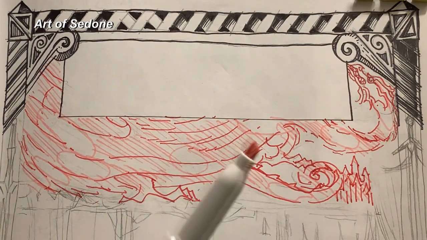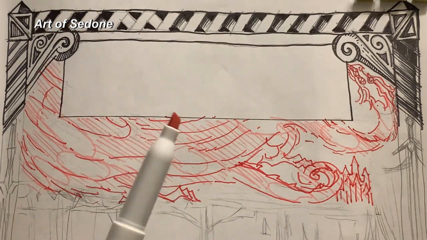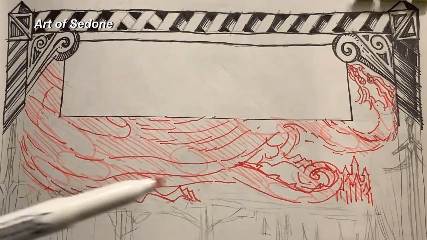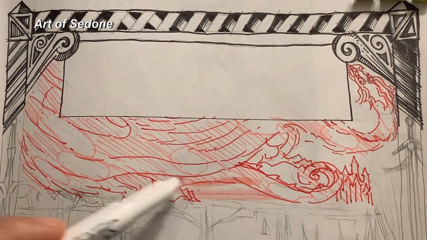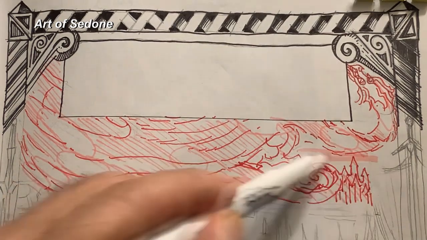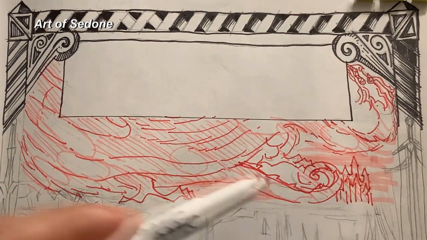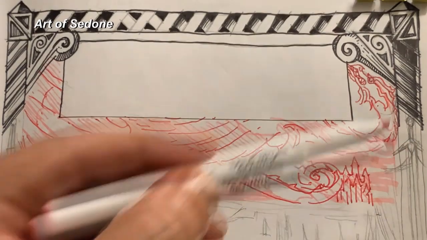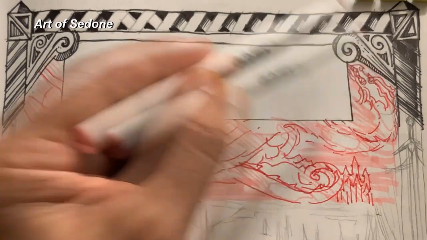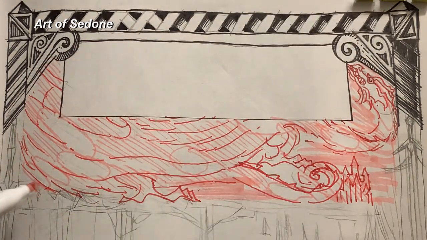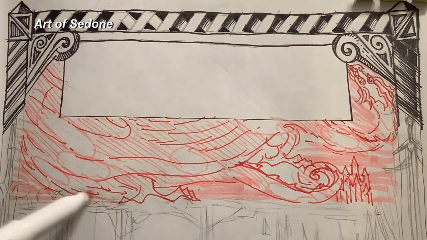I also mentioned how these Sharpie S-Notes have a broad tip, and it can look like dry brush a little bit, but of course they react differently. So that's why I wanted to test it out, because that's how the blue was acting, but that could have just been the marker itself. So now that I've outlined some areas where I don't want to fill it in, I'll just do this.